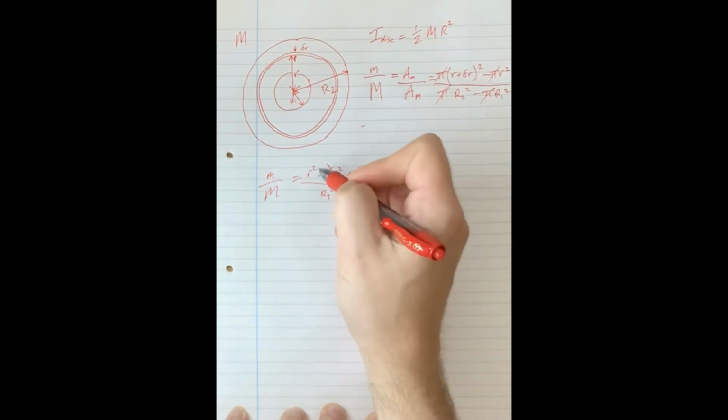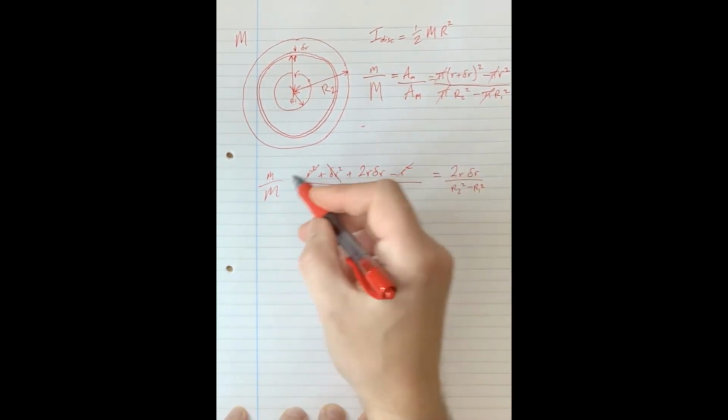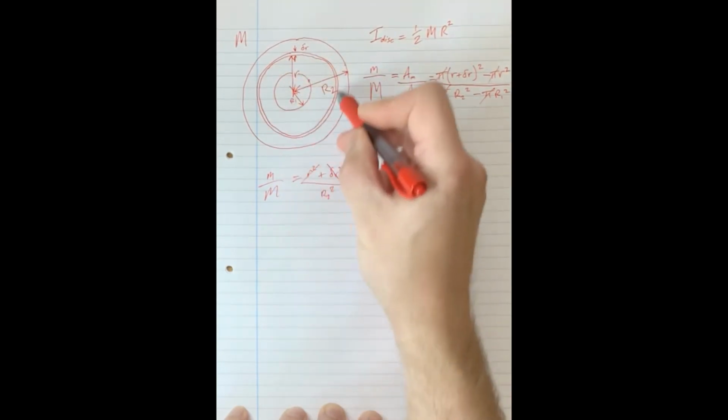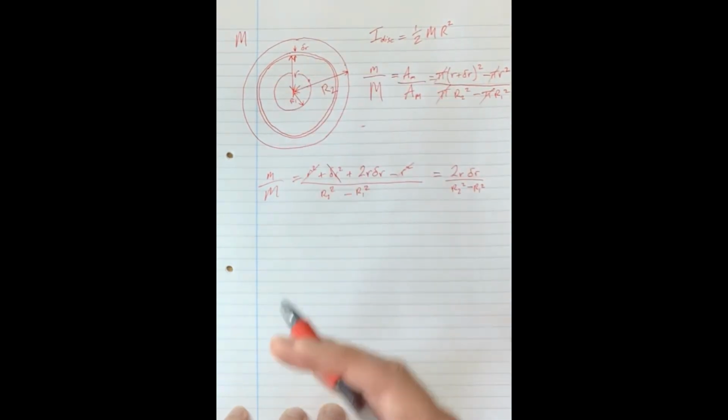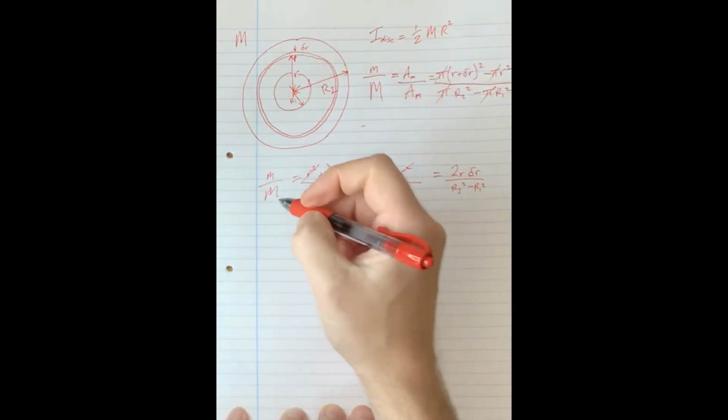So r squared minus r squared, you're going to be left with 2r delta r over r2 squared minus r1 squared. And now if we multiply it by the mass, we have our expression for the small amount of mass that we're going to integrate from this point to this point, from r1 to r2.